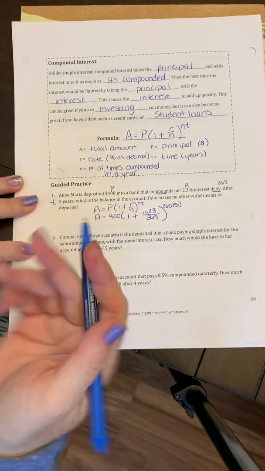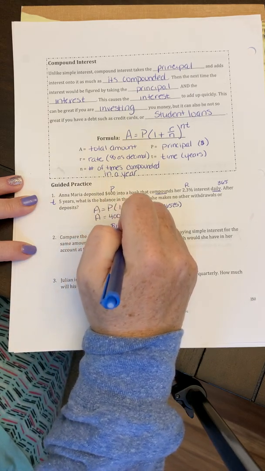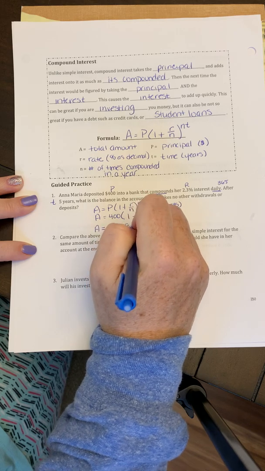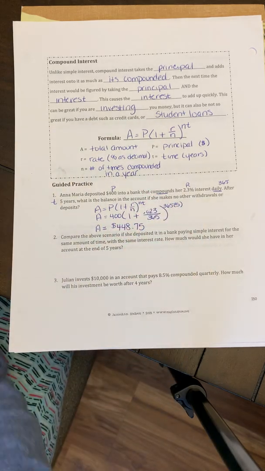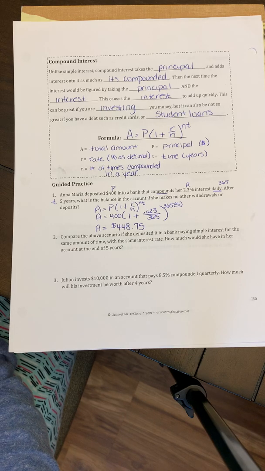This is all calculator. Put that all in your calculator. And you get $448.75. And that would be the total amount in her account after 5 years if she did nothing to it but let it compound.